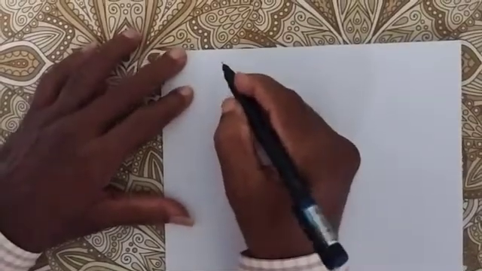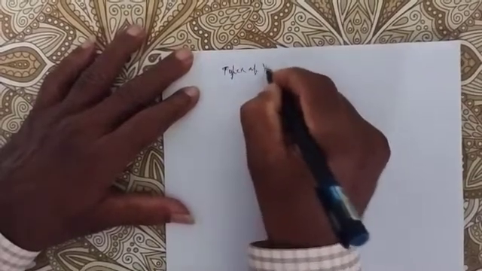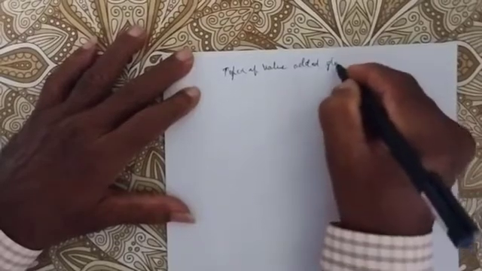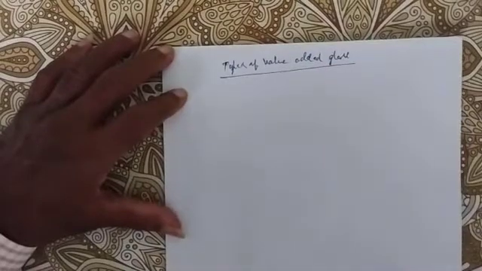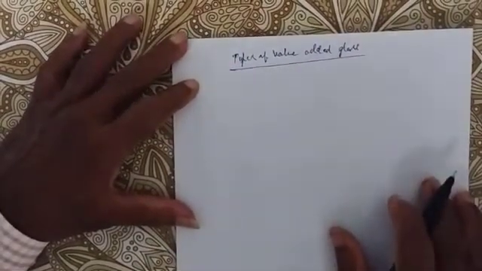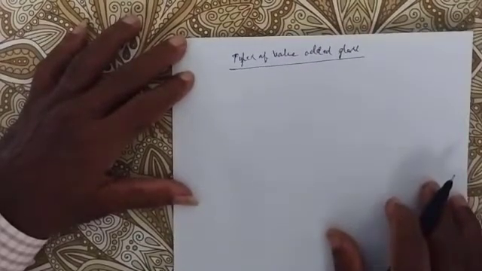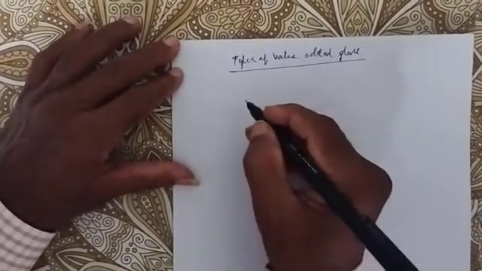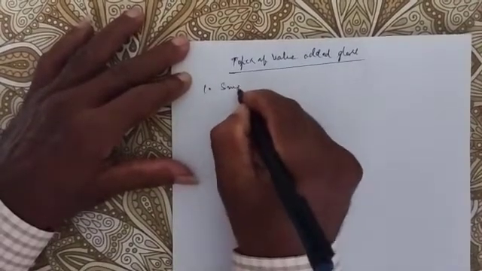Now let us see the types of value-added glasses. Value-added glass means, as already we discussed, nowadays the glass is used as a decorative item for household items and decoration of buildings, etc. Therefore, a variety of glasses are made for this purpose. The first one is smart glass.